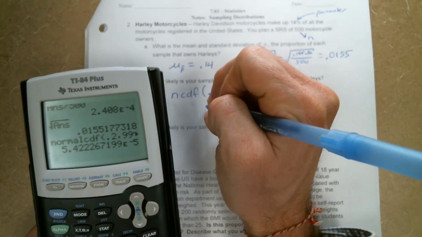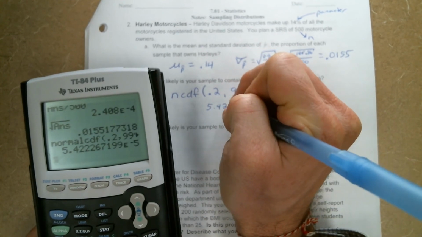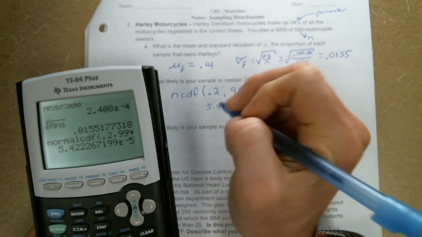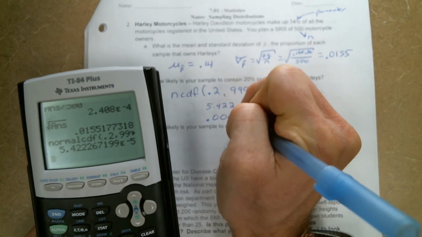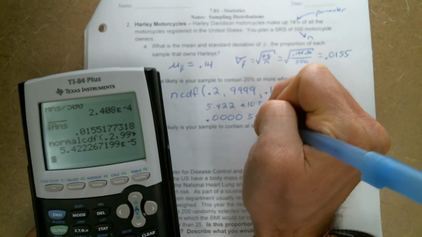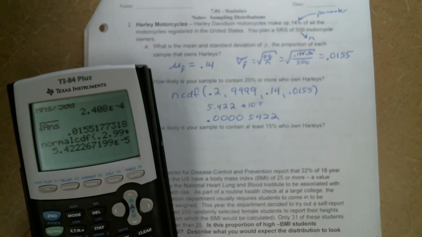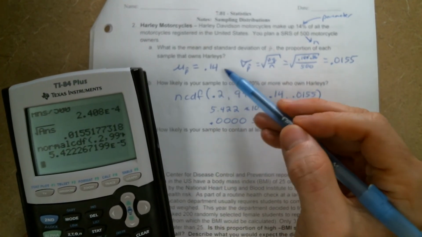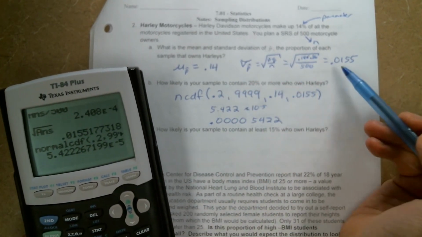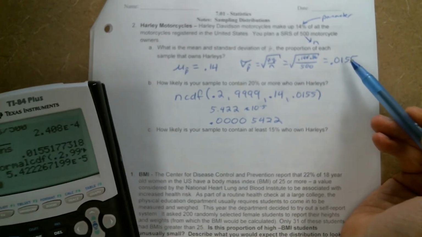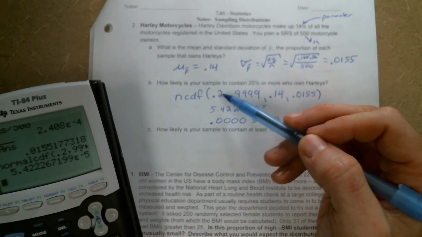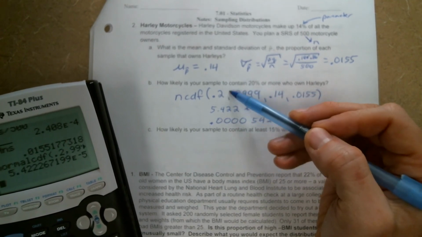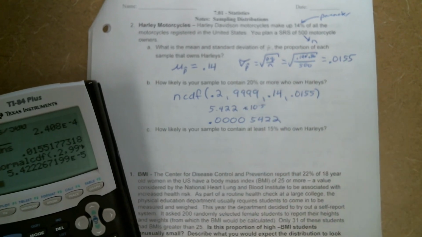So let's write that like this, 5.422 times 10 to the negative fifth, or 0.00005422. It's a really tiny value, which makes sense because 14% is the average value. The standard deviation is only about 1.5%. So you're talking almost 3.5 standard deviations above the mean. So yeah, that should be really tiny.